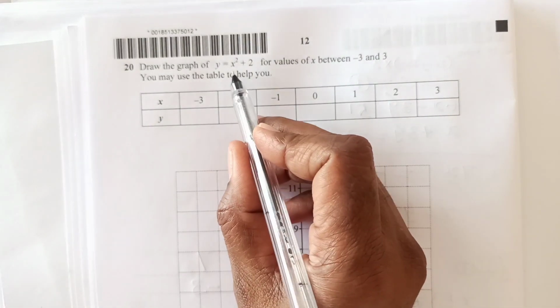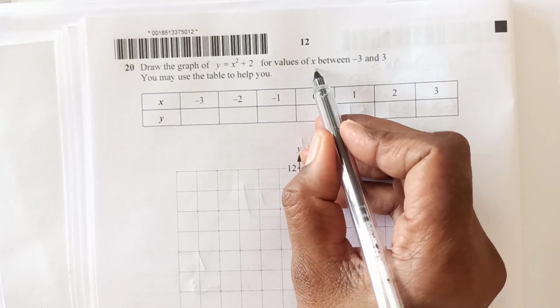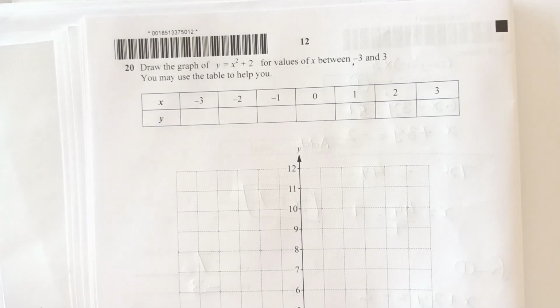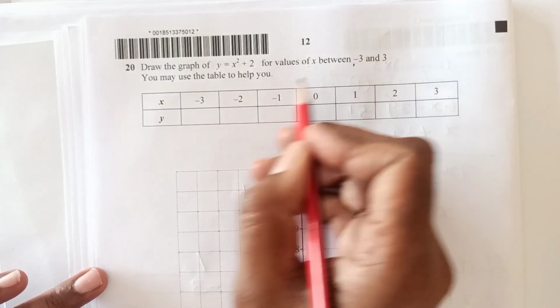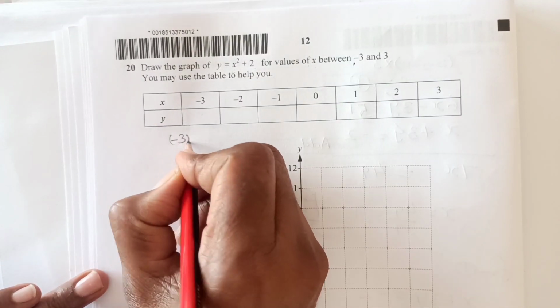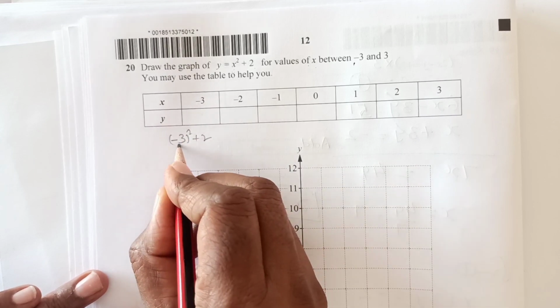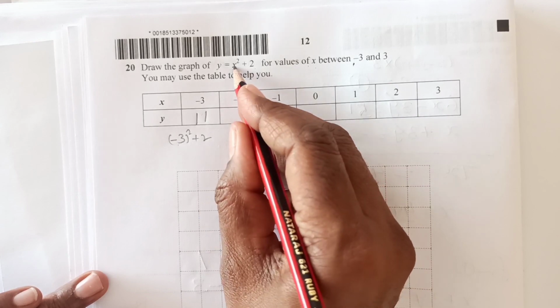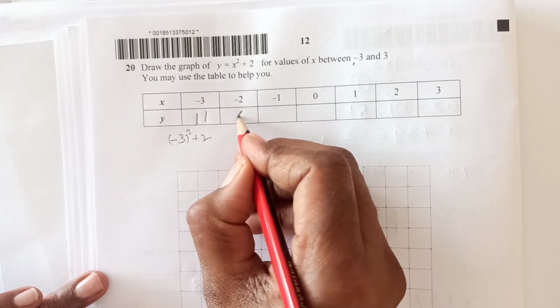Question number 20. Draw the graph of y equals x squared plus 2 for values of x between negative 3 and 3. So we are just going to put in the values and get the possible answers. When x is negative 3, this is going to be negative 3 squared plus 2. 3 times 3 is 9, 9 plus 2 is 11. For negative 2, it's 2 times 2 is 4, 4 plus 2 is 6.